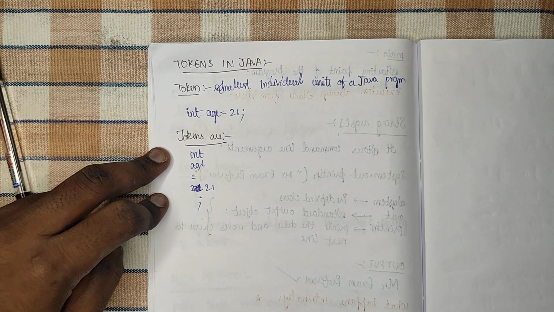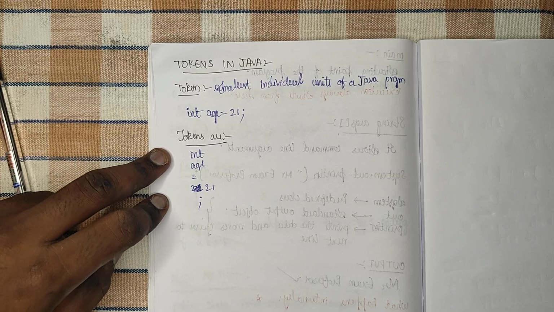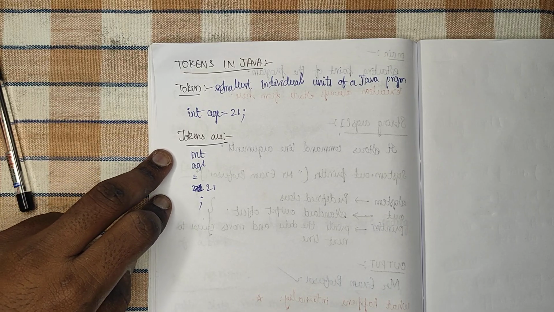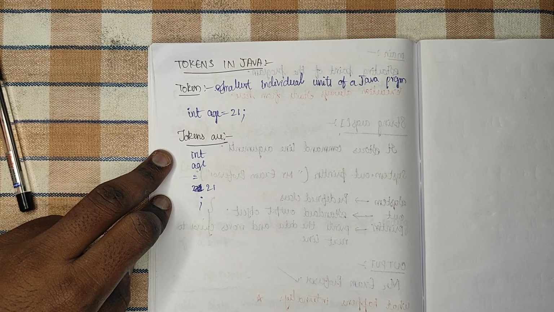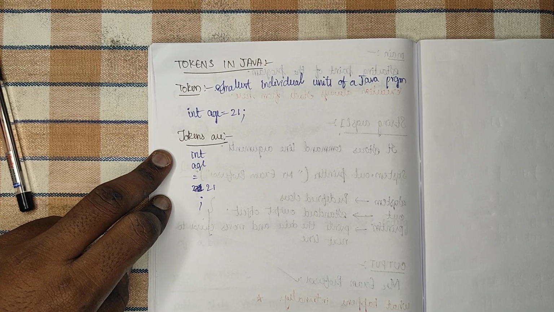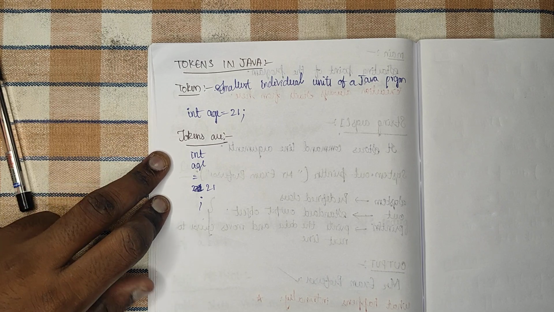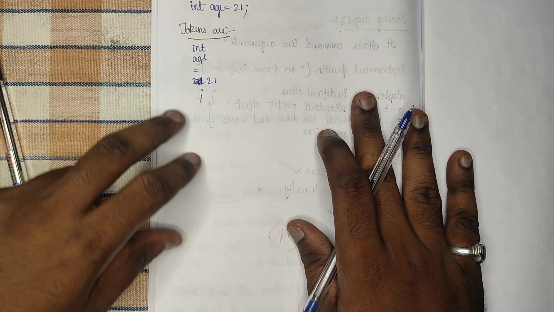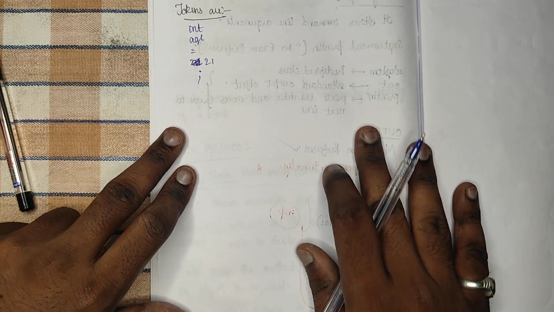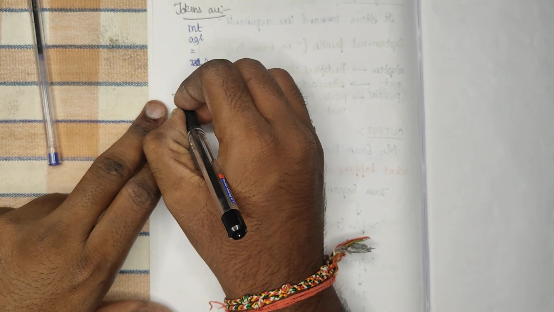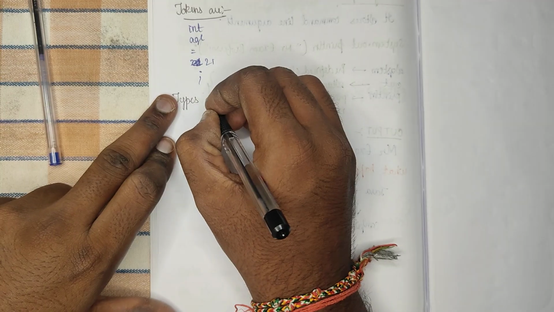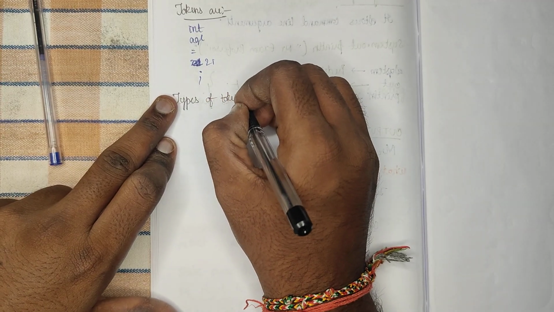So these are the tokens. Now I'm going to give the types of tokens.